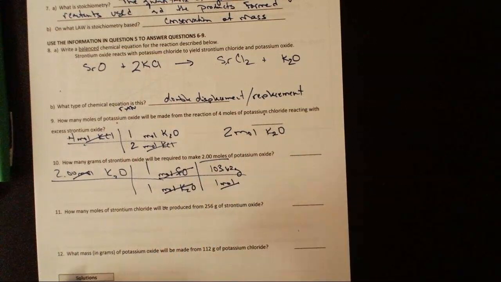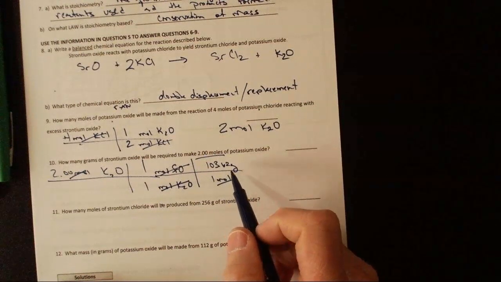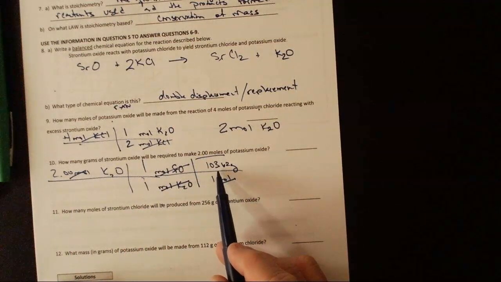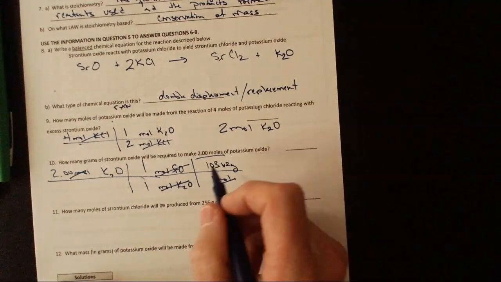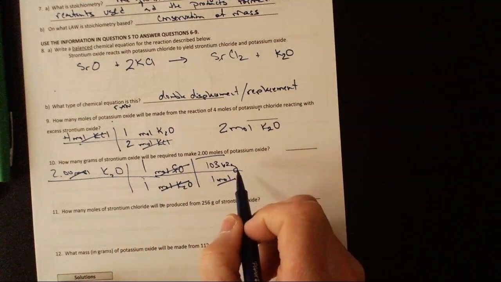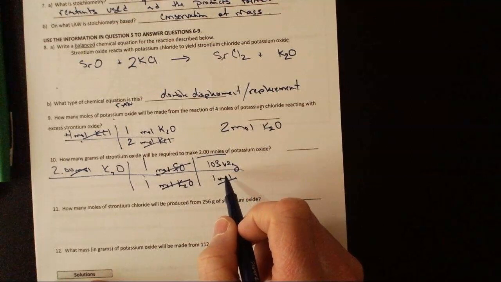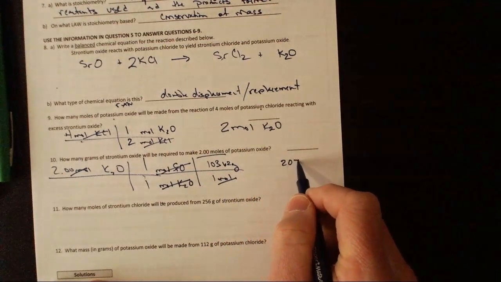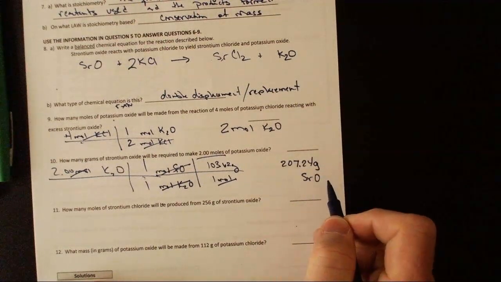Moles of strontium oxide cancel out, leaving me with just grams. So now I can do the arithmetic all the way across. 2 times 1 times 103.62, divided by 1 times 1 times 1. So I don't even worry about my denominator. And 2 times 1 times 103.62, and I have 207.24 grams of strontium oxide.